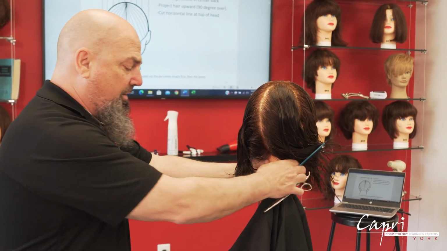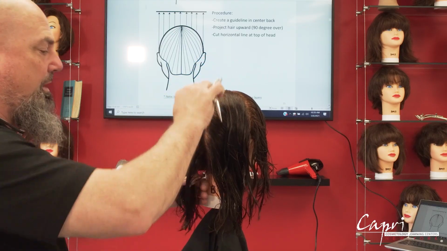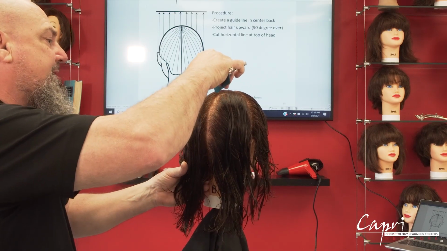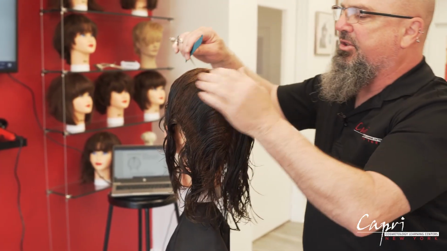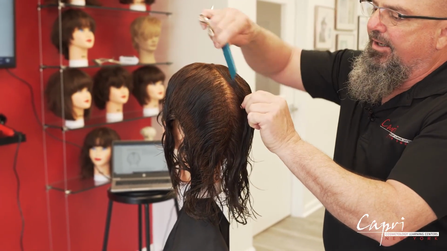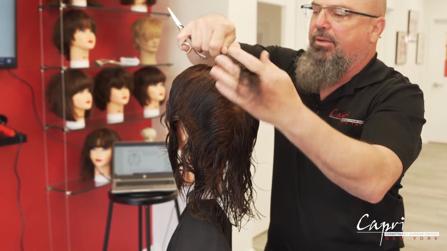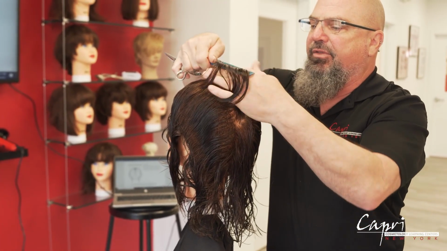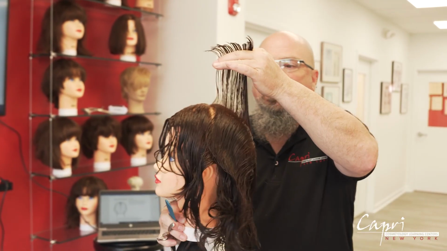So what I'm going to do now for you is start on this side of the head, and I'm going to take a vertical subsection or a pi section. As you can see, it goes right up to the top point of my head. Now, I'm going to take subsections of this so I don't have to pick all of this up, and we're going to lift this straight up, and we're going to make sure of a couple of things before we start our guideline.